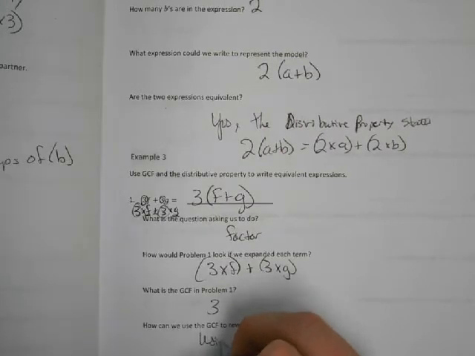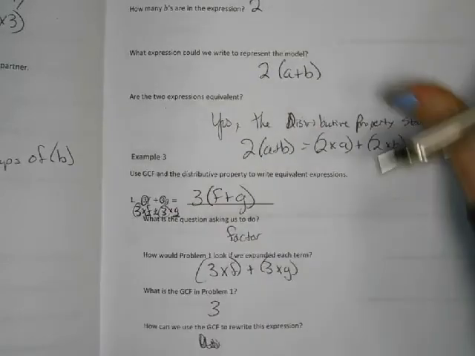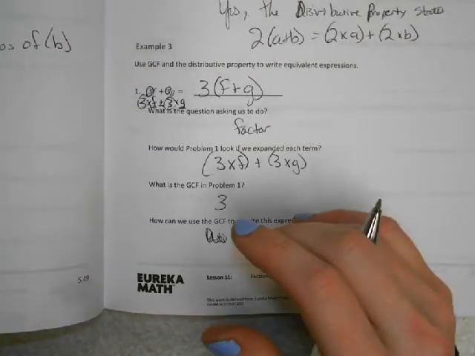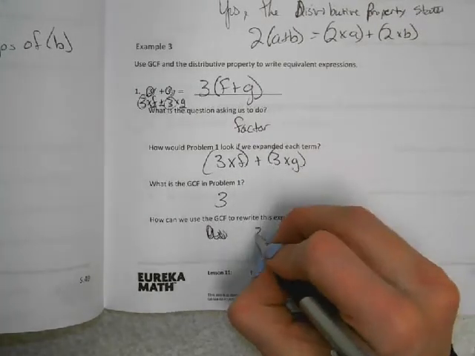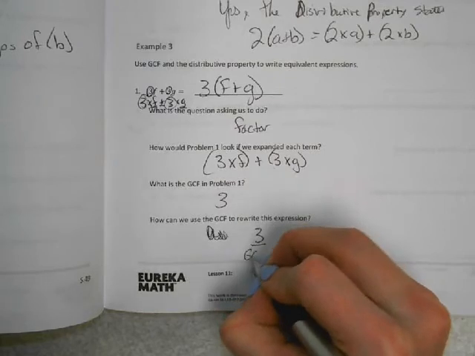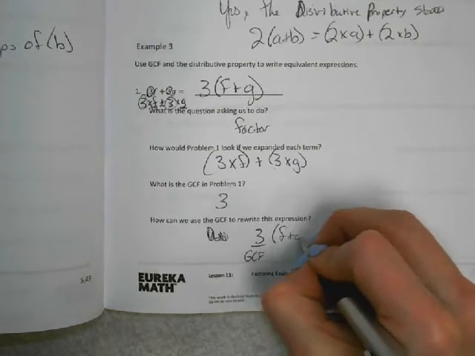How can we use the greatest common factor to write this expression? It's reversing the distributive property is what you're doing. So the way you are able to show that is the greatest common factor between 3 is 3. And so we put our greatest common factor right there. And then in parentheses, we put whatever is left in that equation.